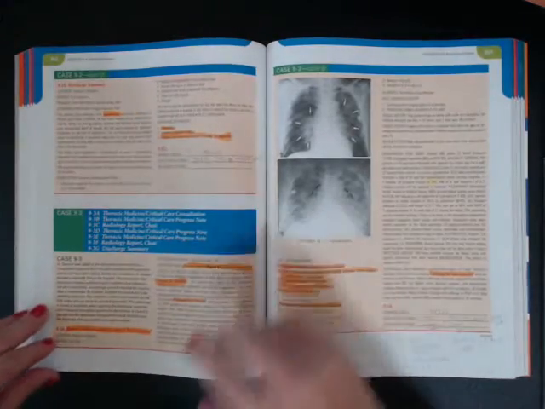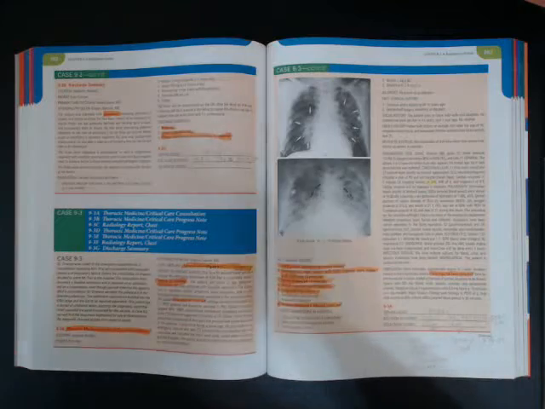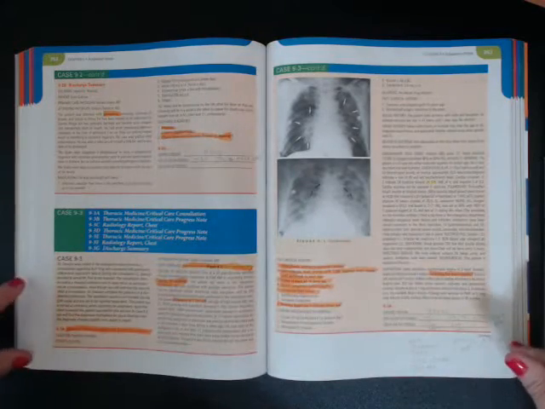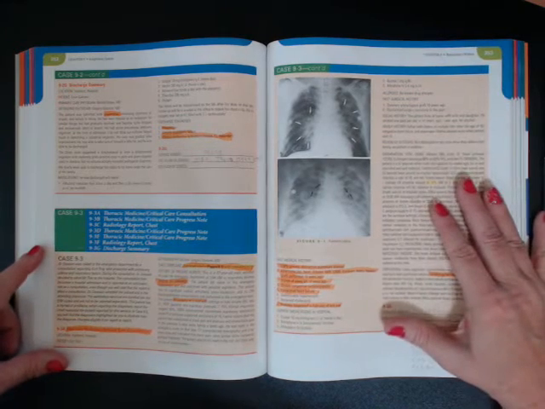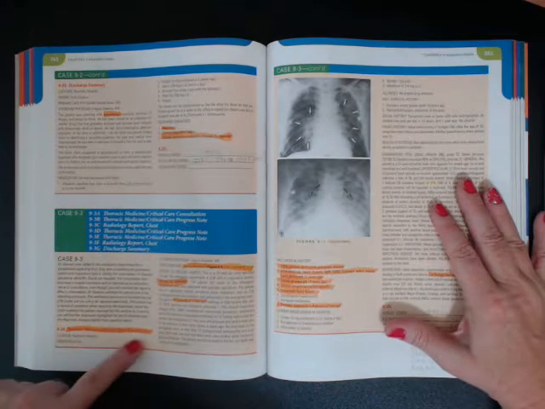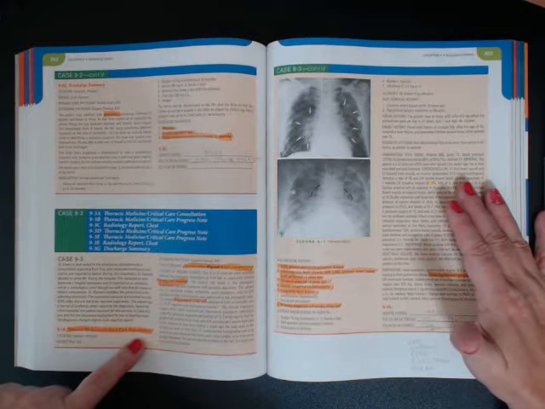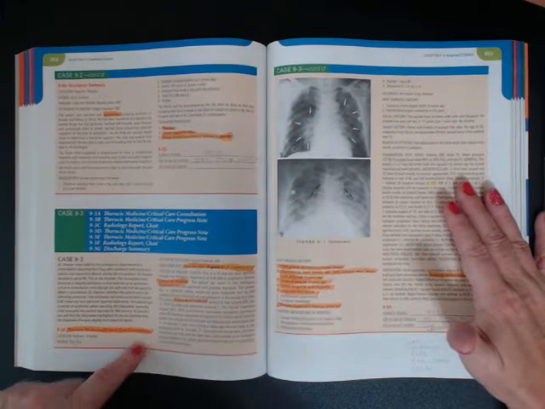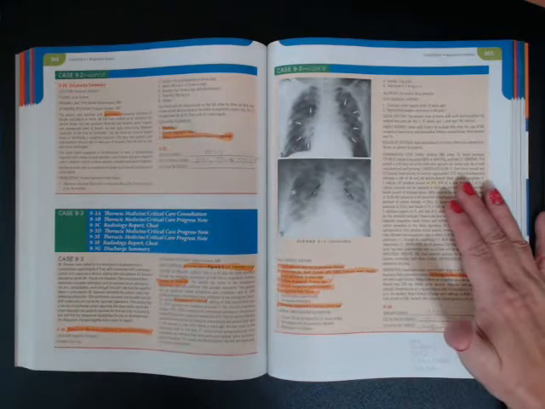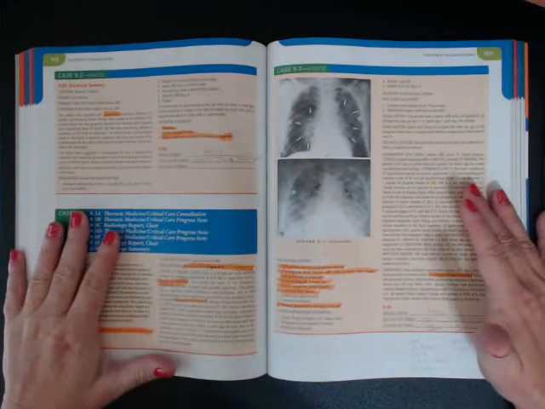That one wasn't too bad. Well, this whole chapter isn't too awful bad. 9.3. This is an admit into the hospital. No, it's an admit. I think it started out as a consultation and then they admitted him, I believe, without sitting here reading it completely again. So I believe that's what it is.